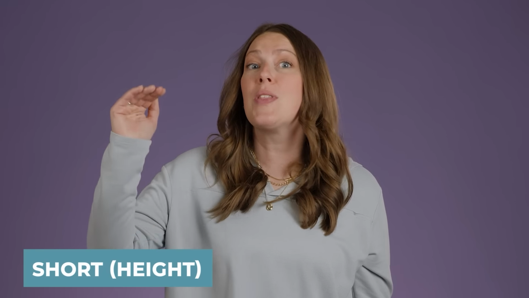Tall. This is showing the height or your index finger stretching up. If somebody is really tall, then you would look up with the sign tall. Short, as referencing to the height of a person. Your dominant hand is showing where the height is. Wet or humid. Your hands are feeling the stickiness in the air.